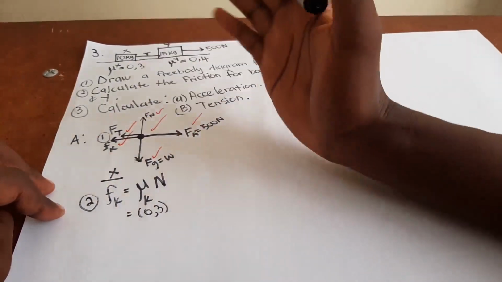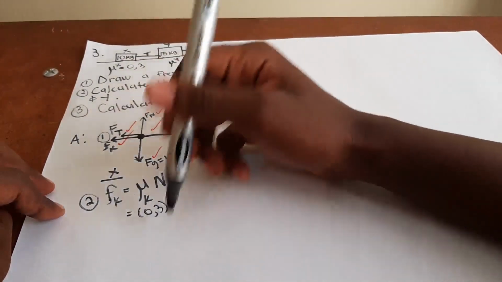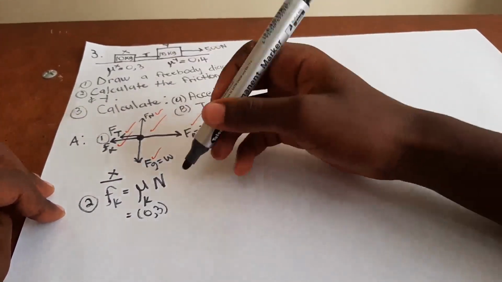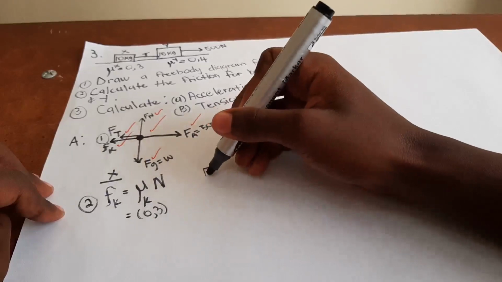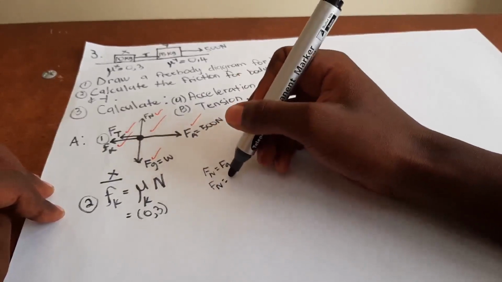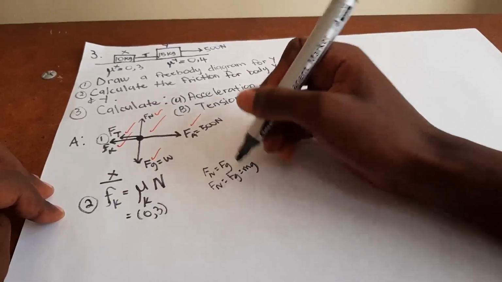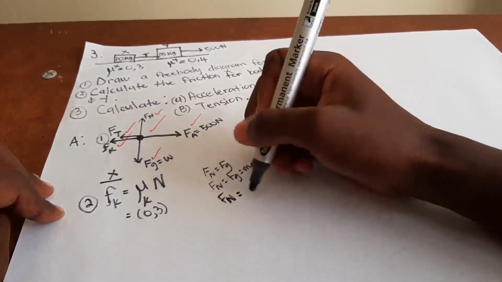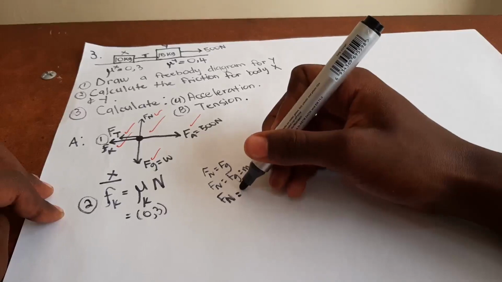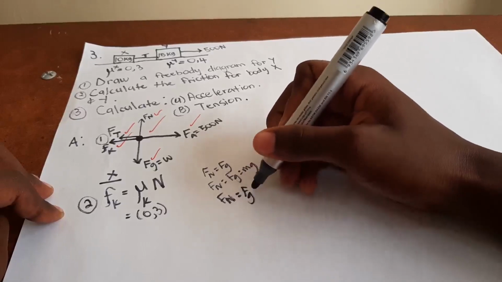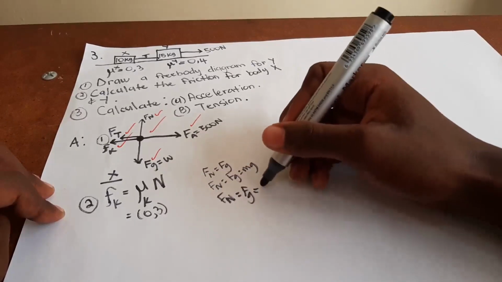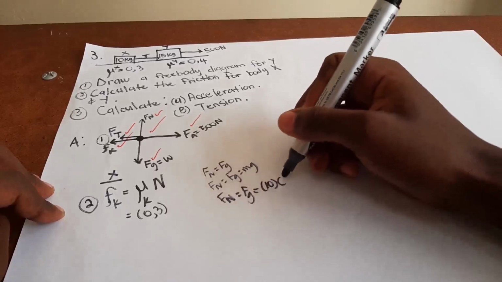Our normal force, so we have to go and find our normal force. Remember, our normal force is equal to the gravitational force, which is equal to mg. Gravitational force is equal to mass times gravity, that's 10 multiplied by 9.8.